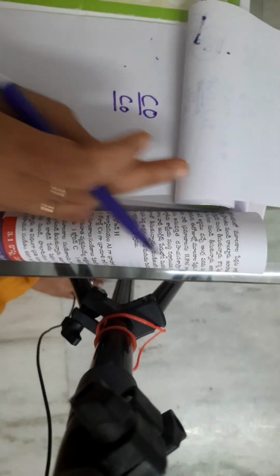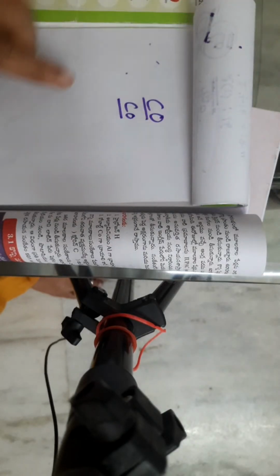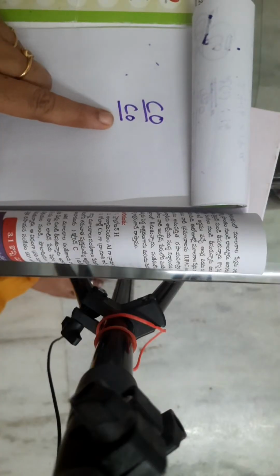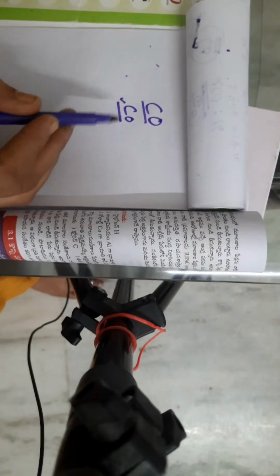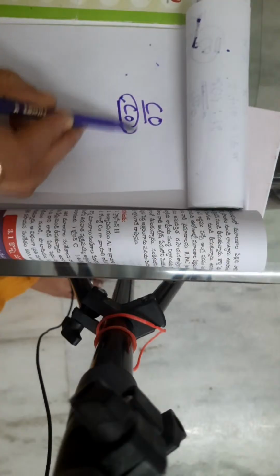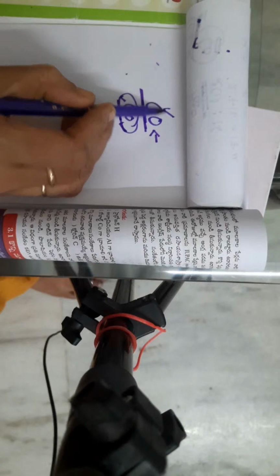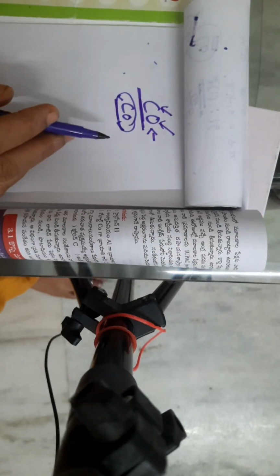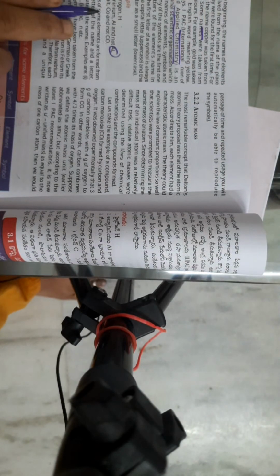While writing symbols, we should always remember that when an element's symbol is given using two letters, the first letter must be capital and the second letter must be small. So this is representing the cobalt symbol. If both are capital letters, the combination represents a compound. So it is the compound carbon monoxide. Co represents cobalt, not C capital O.